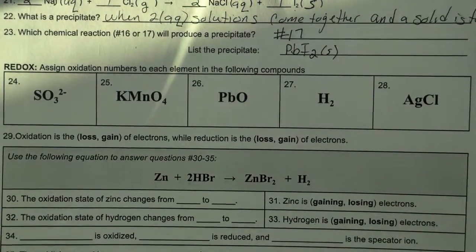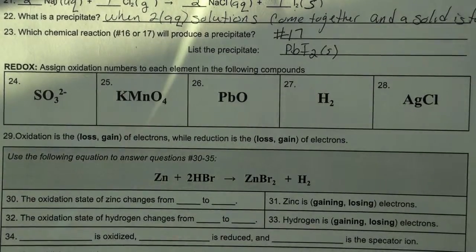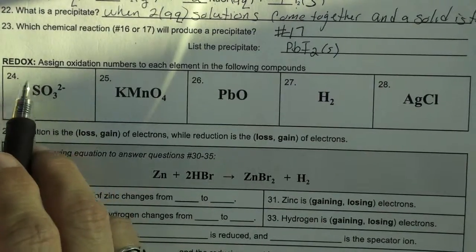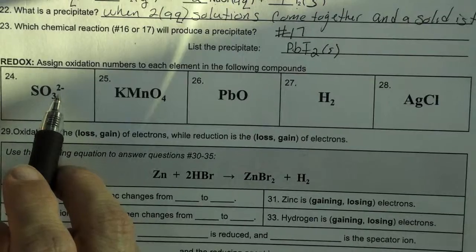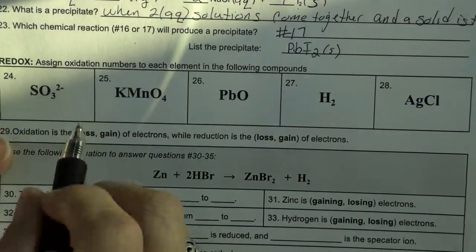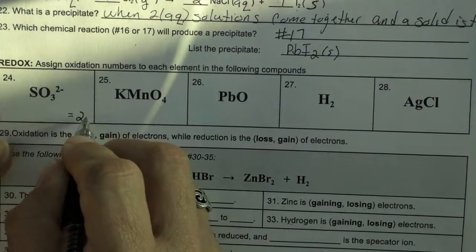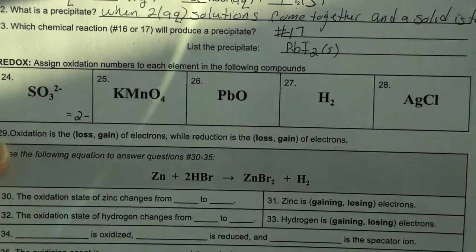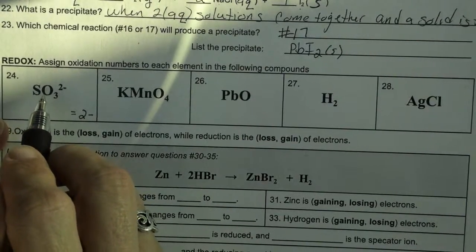Okay, we're going to focus on just how do we assign oxidation numbers to things. So when we have a polyatomic ion that has a charge, we're going to set this equal to the charge that's on the ion. So we're going to basically set up an equation that's equal to 2 minus, because that's what the overall charge of this is. We're going to start with oxygen first.